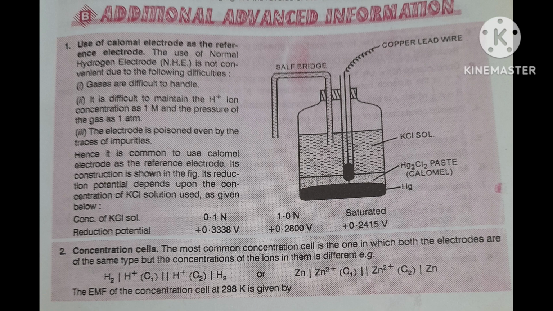Two types of electrolytes and two types of electrodes were there. The anode was zinc, the cathode was copper, with Zn in ZnSO4 and copper in copper sulfate.